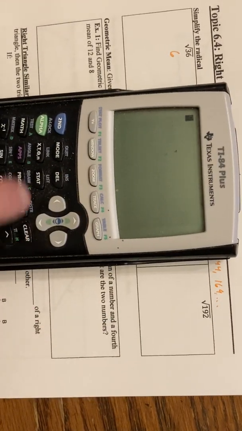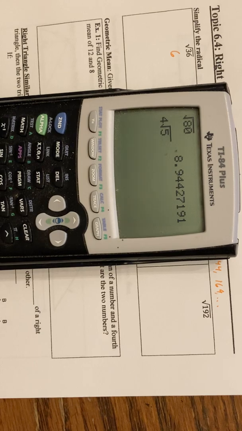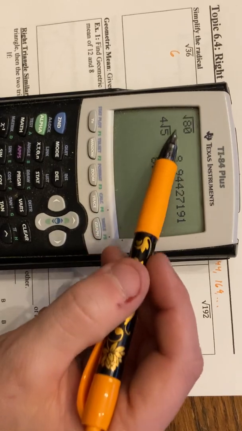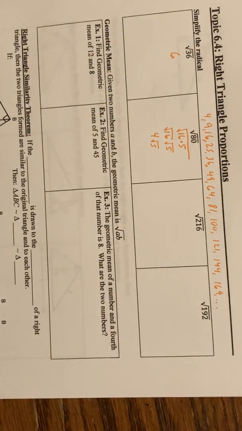So I could do the square root of 80 and get that, or I could do 4 root 5 and get that. It's the same thing. So these are the same answer. This is just called simplified. It's down to its simplest form, we call it.